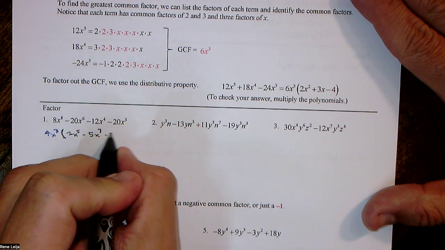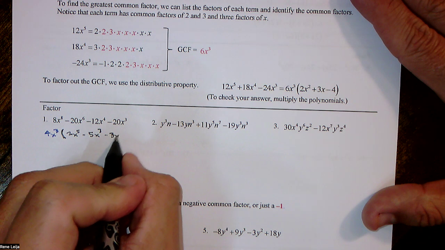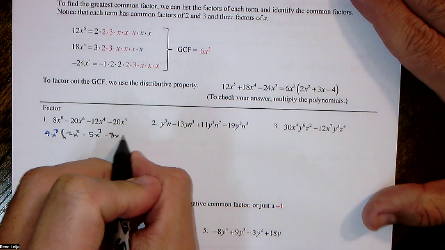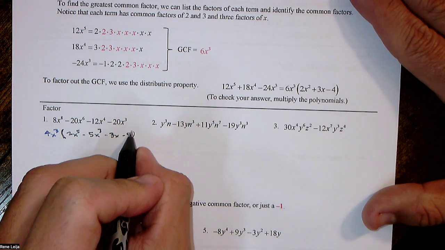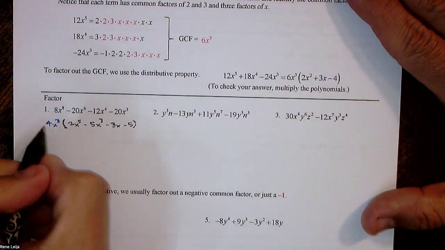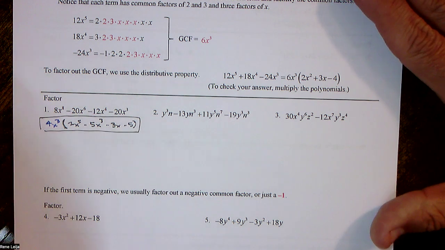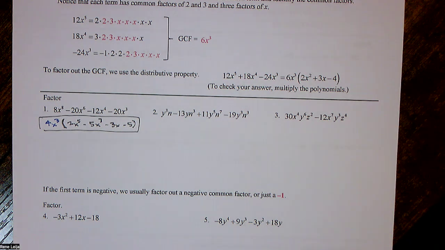So that's a negative 3. You have 4 x's. I took 3 of them out, so I'm left with an x. 4 times what gives you negative 20? That's a negative 5. And I took all of my x's out. All right. And this is your answer. That's all you had to do.